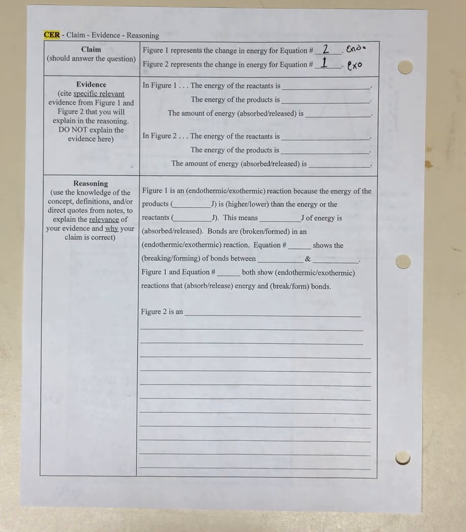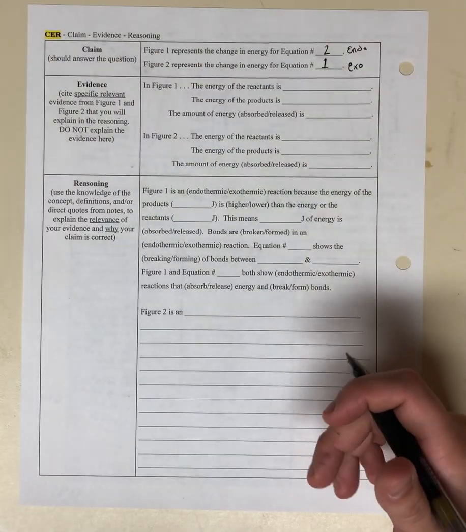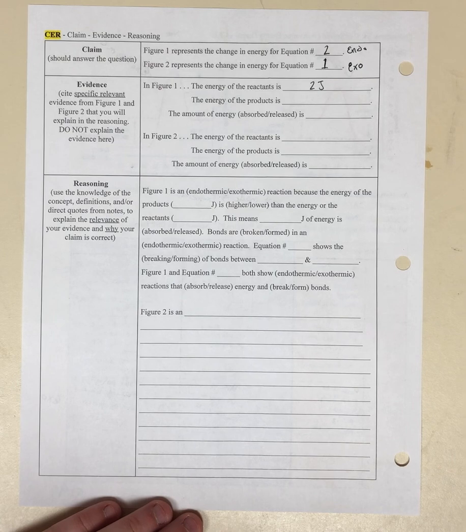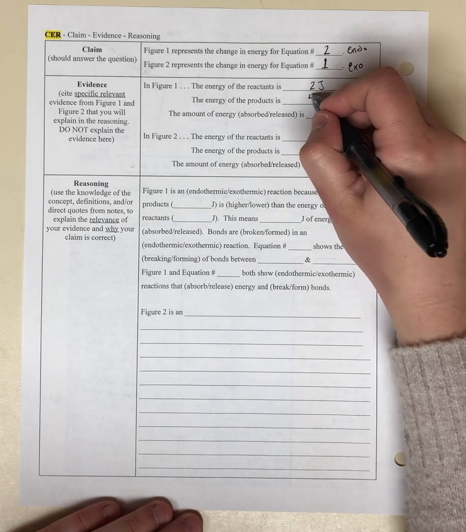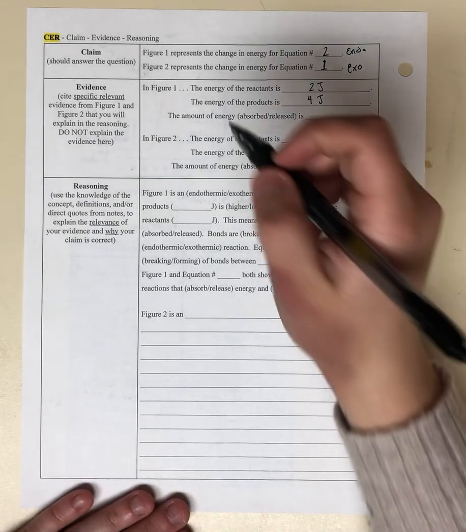Okay, so the energy of the reactants, which you should have already filled out on page 90, is 2 joules. The energy of the products then would be 4 joules. And the total amount of energy, are we absorbing or releasing?